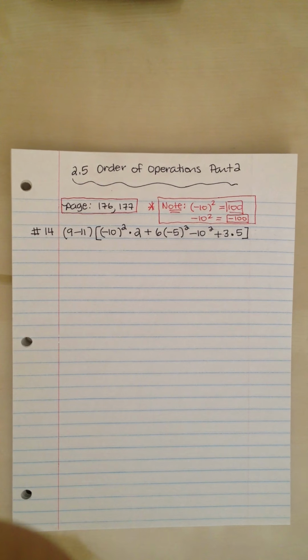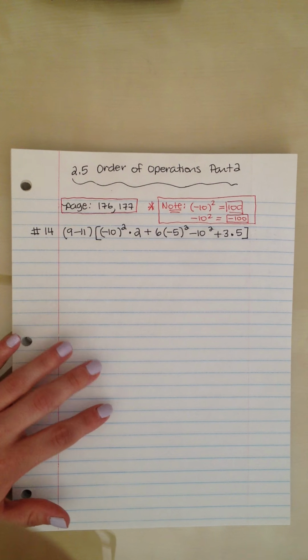2.5 Order of Operations Part 2, page 176, 177, looking at number 14 from your book. Okay, so here's a problem that has both parentheses and also brackets. We also have a very important concept that has to do with exponents, and I have it written here in red.